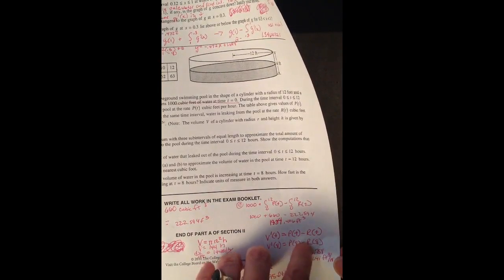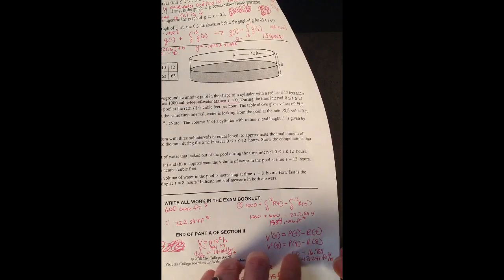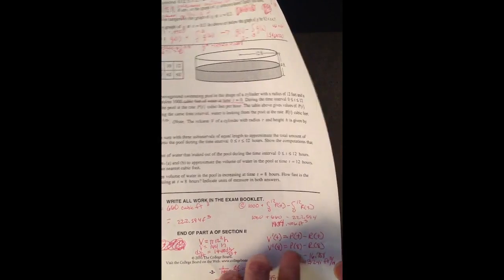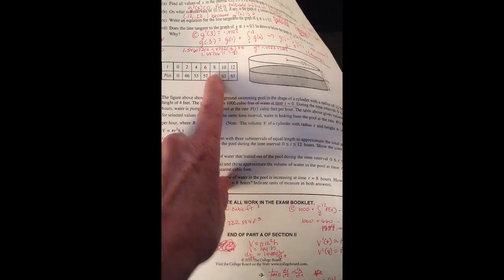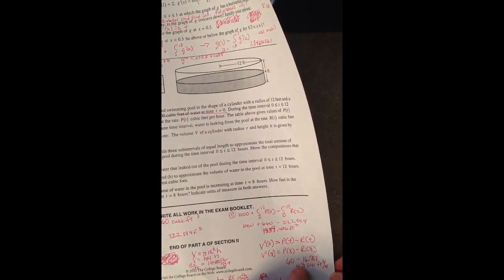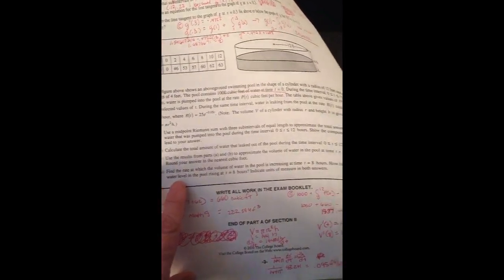So P of 8 minus R of 8, you just plug that in, because P of 8 comes straight from the table, and you can plug R of 8 in and you get 43.241 cubic feet per hour.